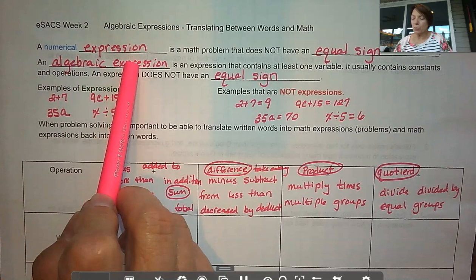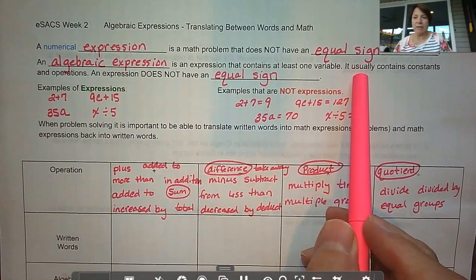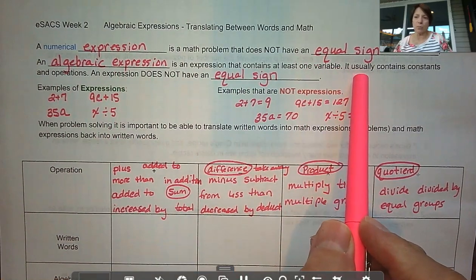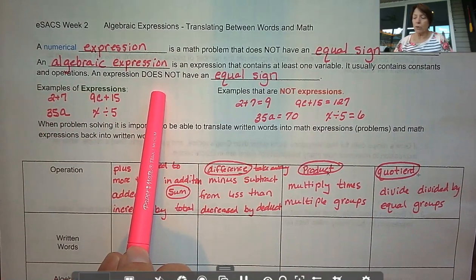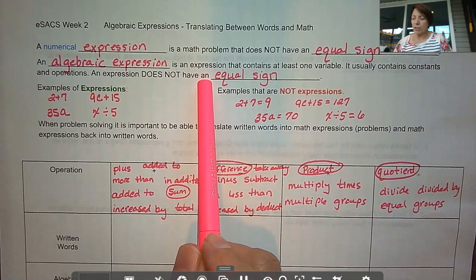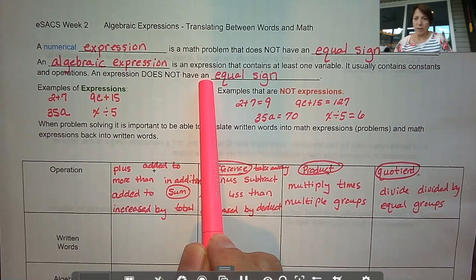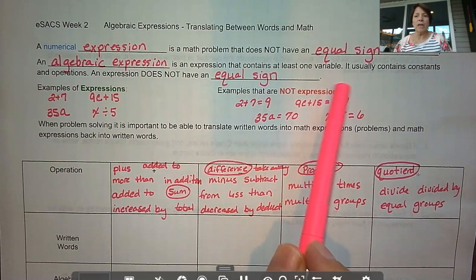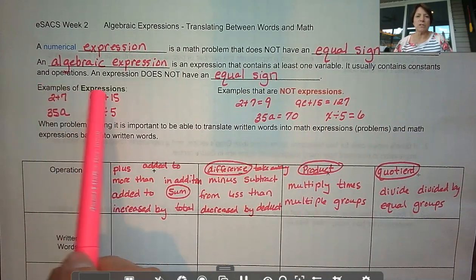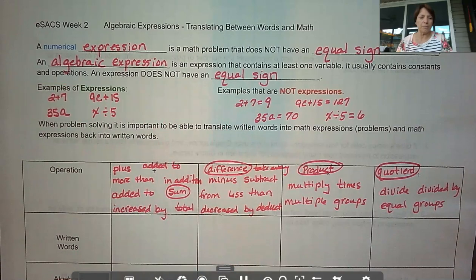So a numerical expression is a math problem that does not have an equal sign. It's really that simple. It's just a problem without an equal sign. Now an algebraic expression, which is what we're going to be working with today, is an expression, meaning it doesn't have an equal sign. It's a math problem without an equal sign. But this contains at least one variable, and it usually has constants and operations. Again, it does not have an equal sign.